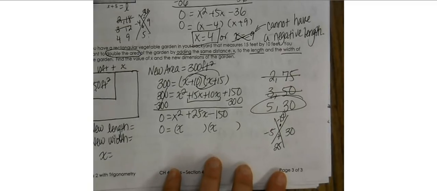So I'm looking for two numbers that when multiplied together equal negative 150, but together add to equal 25. Well, I'm going to have 5 and 30, but I need it to be a positive 25, so I'm going to make the 5 negative. So I'm going to write x minus 5 and x plus 30. So our solutions are x equals 5 or x equals negative 30.